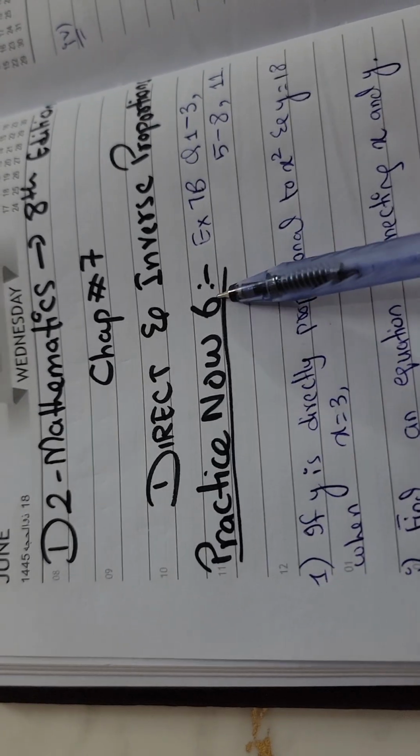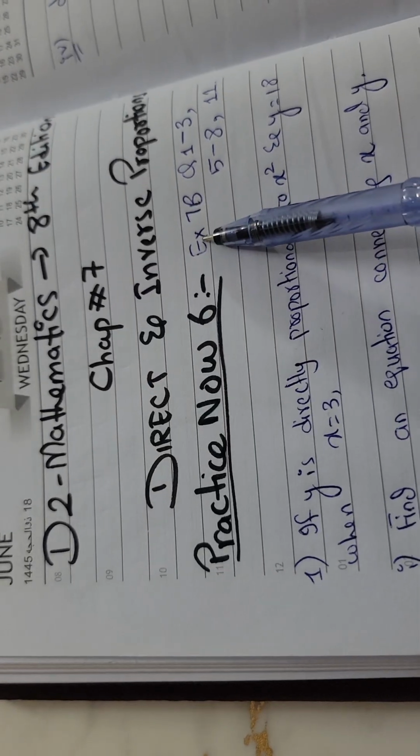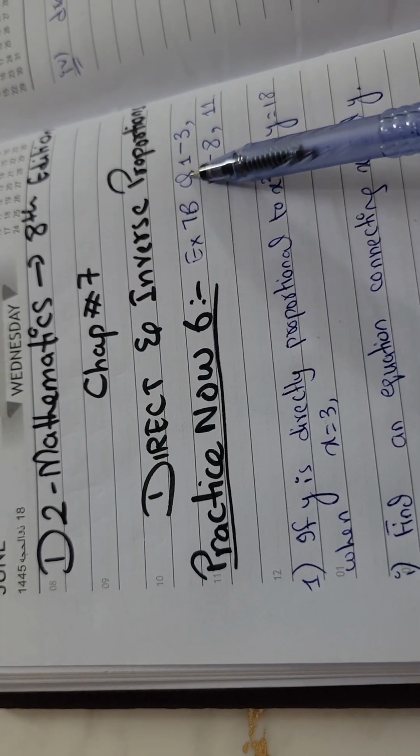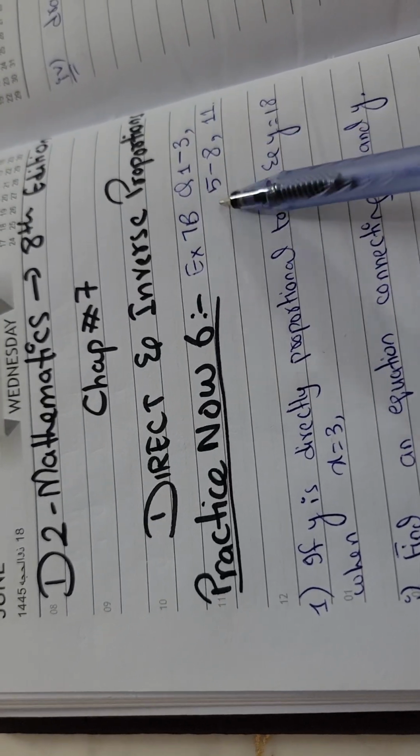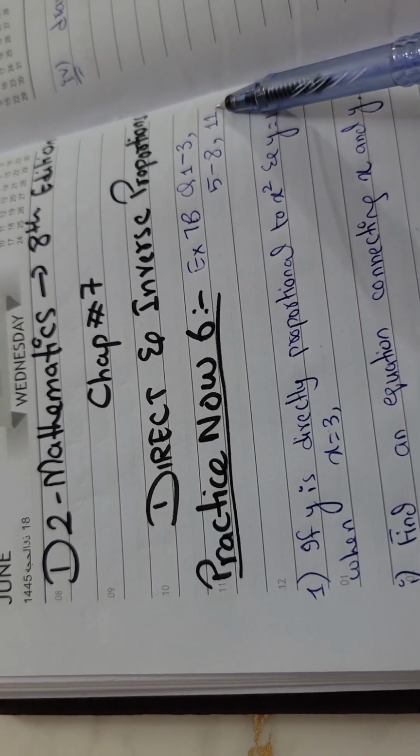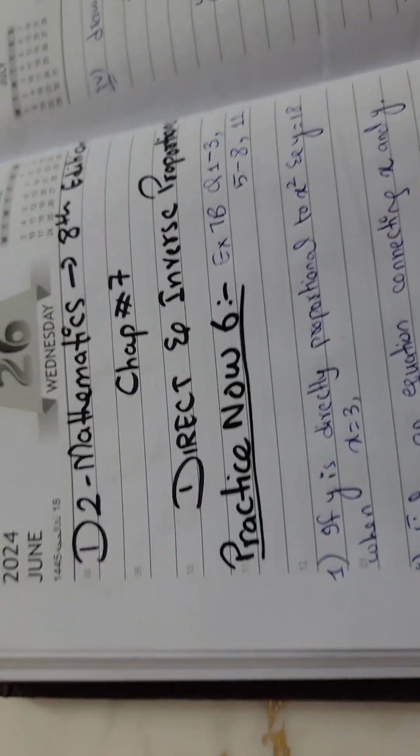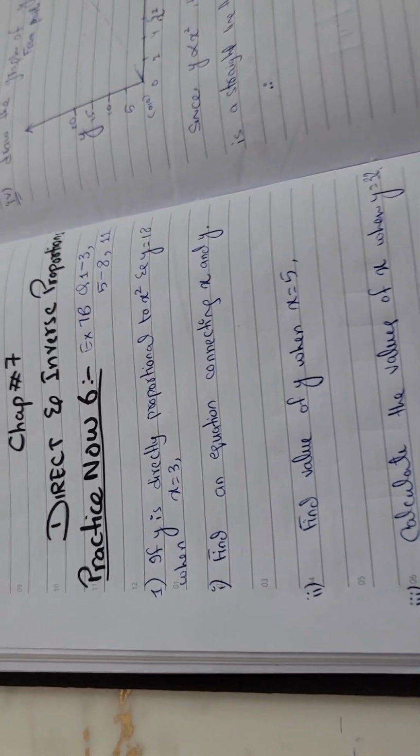By solving this practice now 6, you should be able to solve exercise 7b, question number 1 till 3, question number 5 till 8, and question number 11. They all are similar questions. Now let's read and understand the question first.